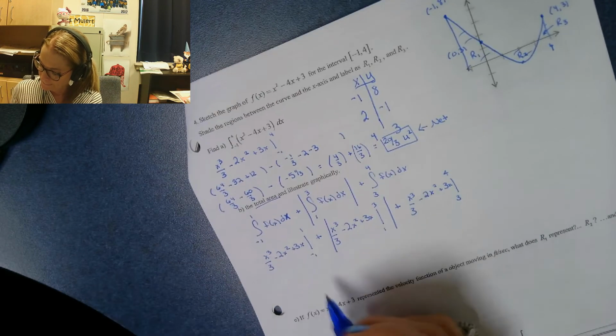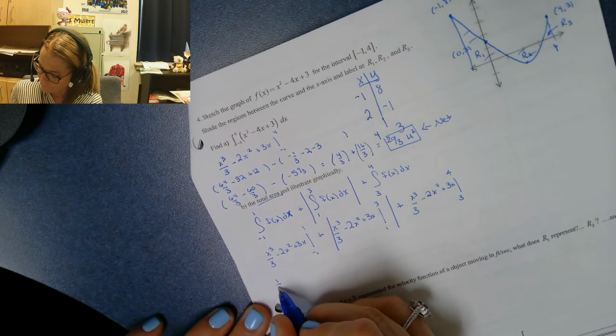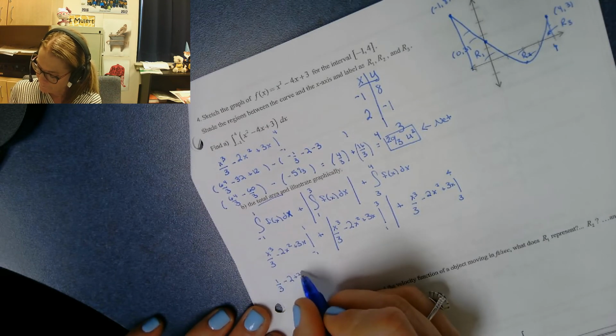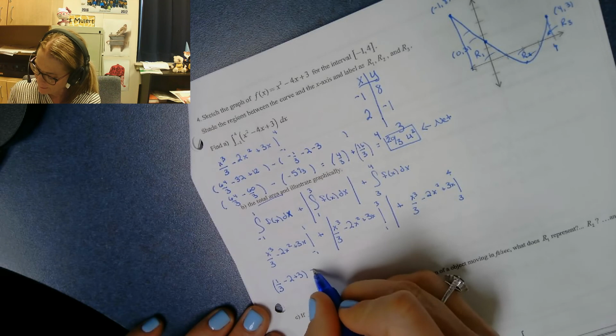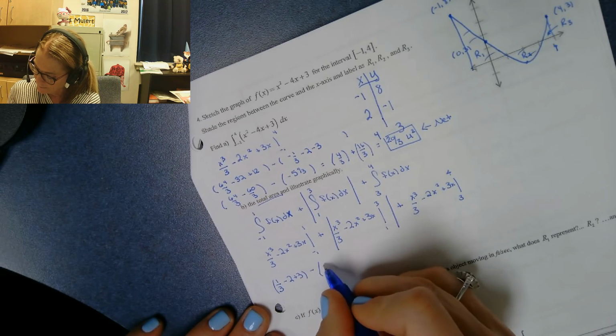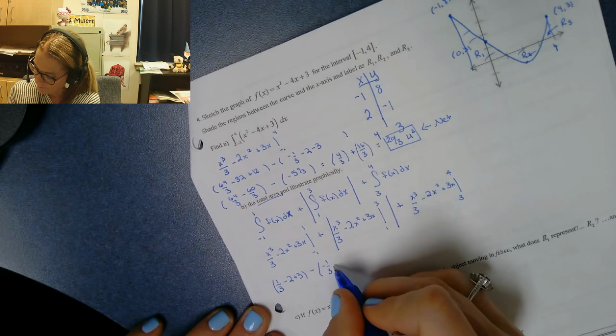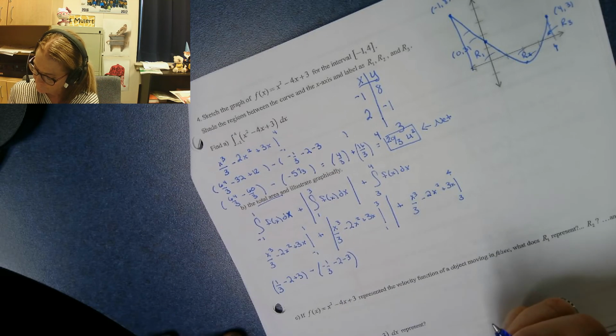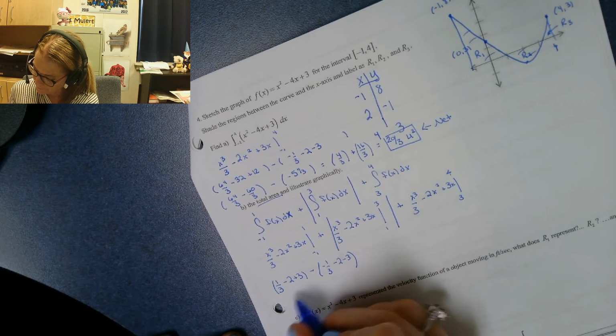All right, so 1 over 3 minus 2 plus 3 minus -1 over 3 minus 2 minus 3. Okay, so that's this first area here.